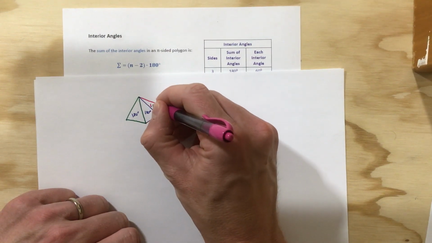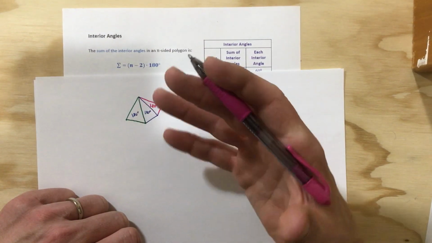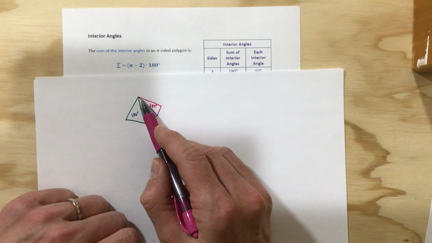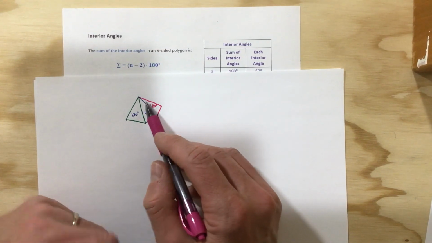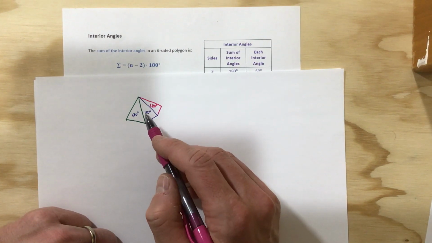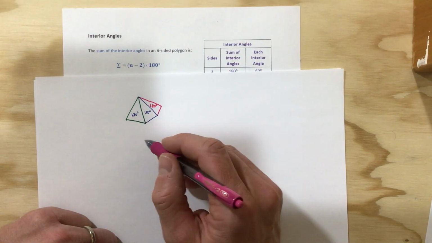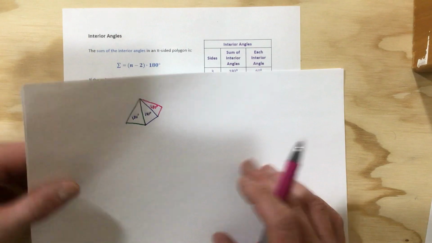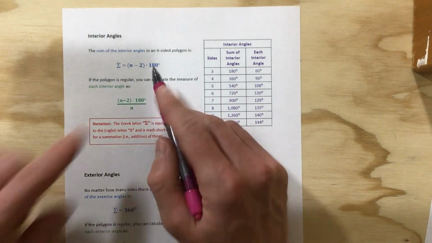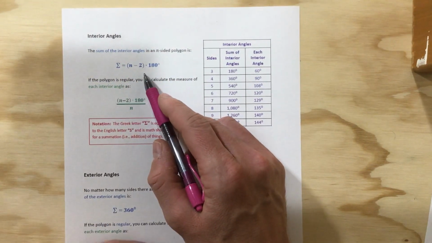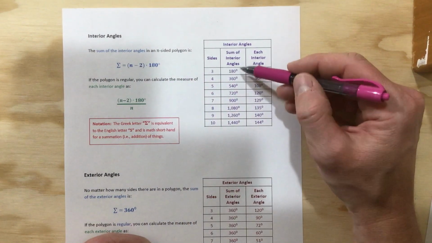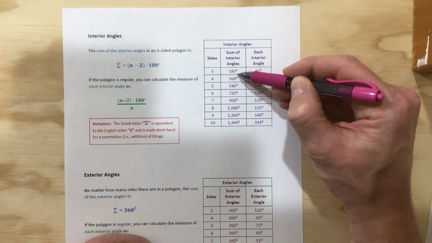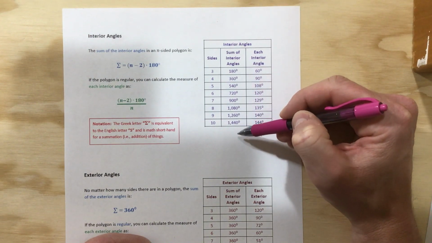But what I added here was another 180 degree triangle. If you sum up all these interior angles, the interior angles of the 3 triangles is the same as the interior angles of the pentagon. And so we went from 180 to 360 to 540. And so that's really what this formula is telling us. Every time we add another side, we're going to add another triangle, which adds another 180 degrees. And so you can see that this goes up by 180 every time.